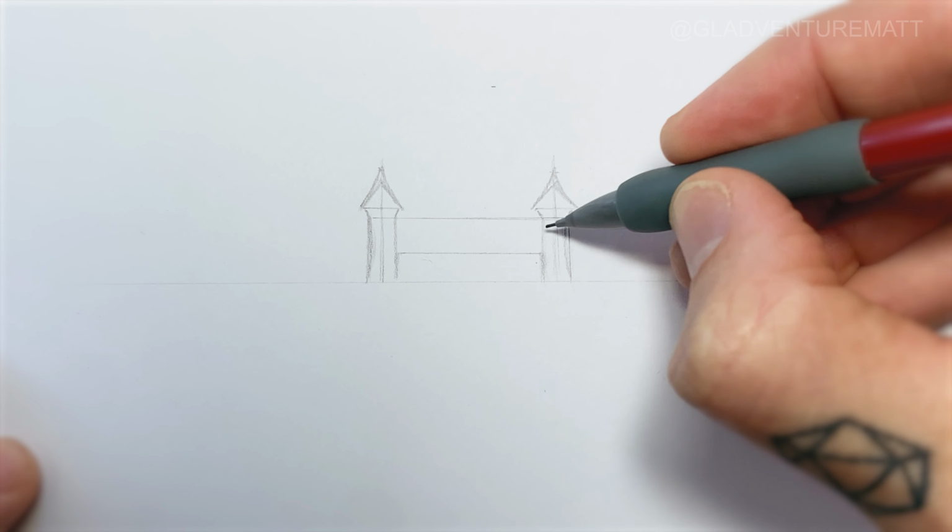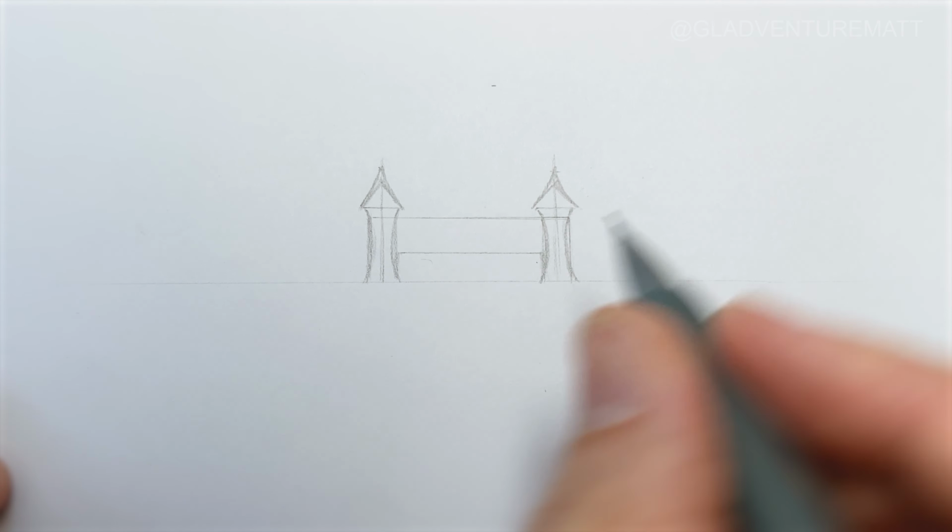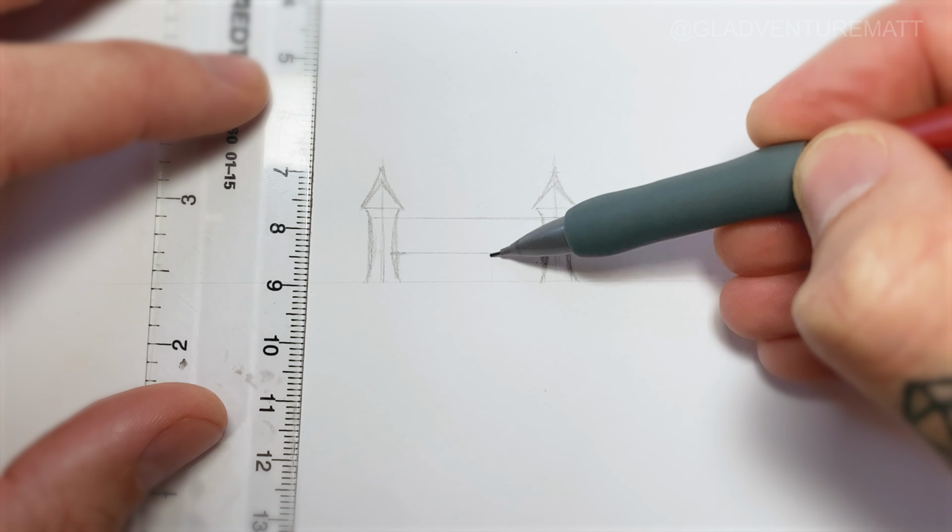Then from there, I also make these tower walls concave in a little bit as well. So they bow in and then expand back out towards the top of the tower.